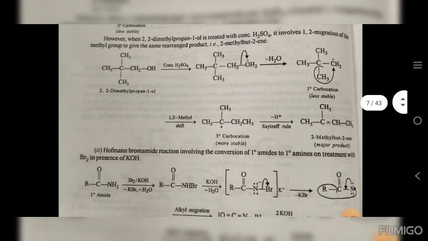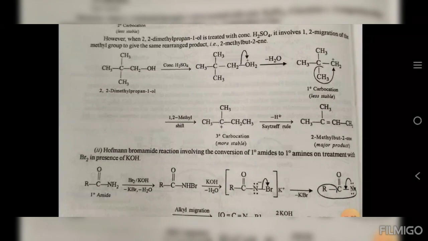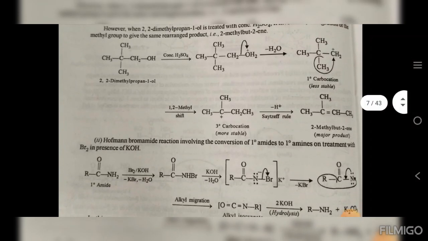However, when 2,2-dimethylpropan-1-ol is treated with concentrated H2SO4, it involves 1,2 migration of the methyl group to give the same rearranged product, 2-methylbut-2-ene. 2,2-dimethylpropan-1-ol.